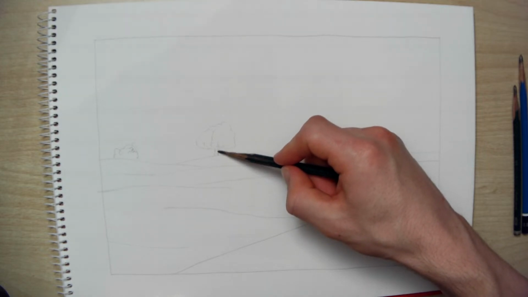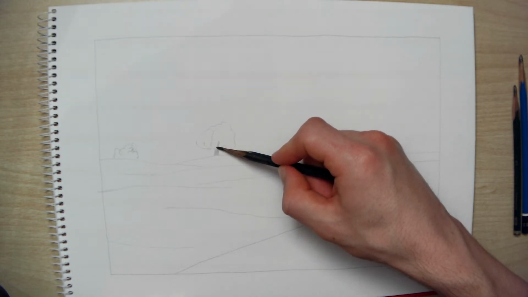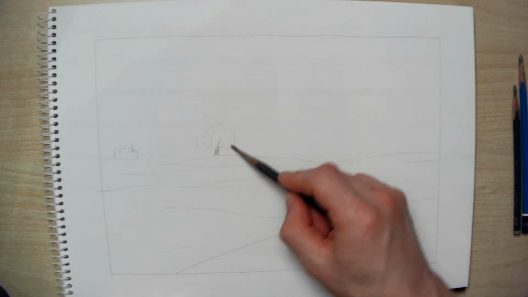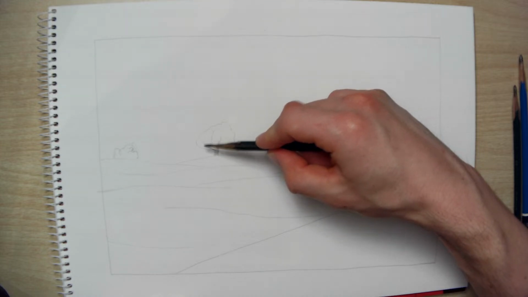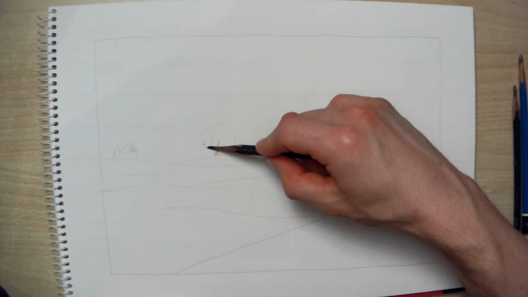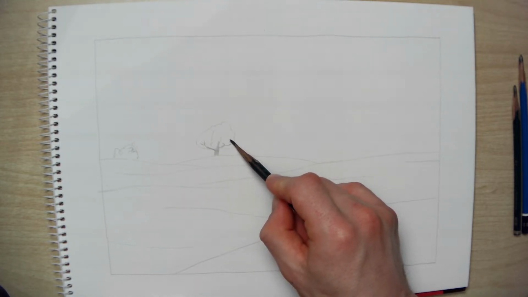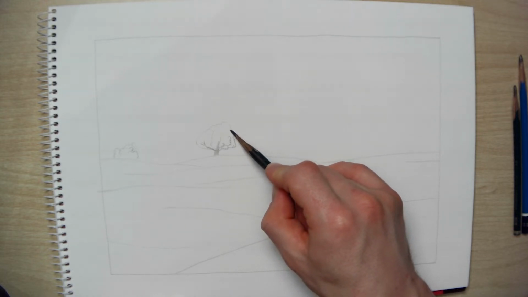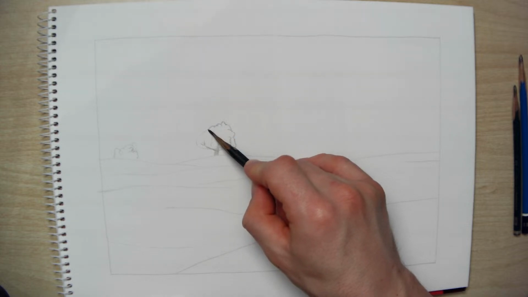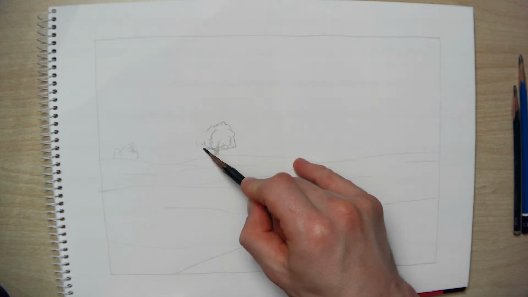Okay, let's just make the trunk really dark. Not really dark, but dark for something in the very distance. Okay, then we can see this branch go in here like that, and that's all the branches we can see. Now give it this outline. I just want a couple of segments in there.